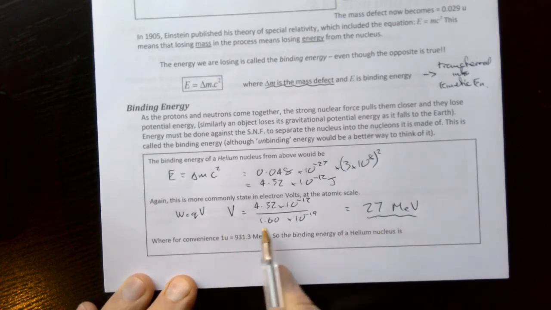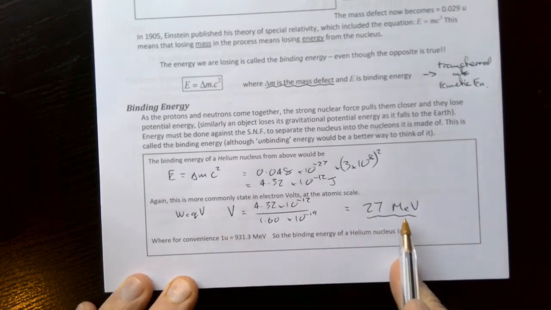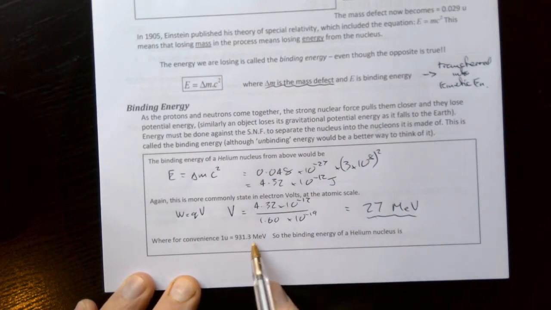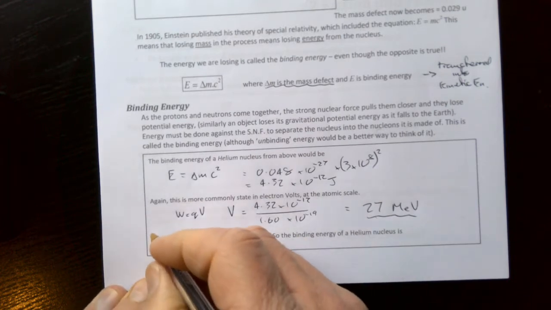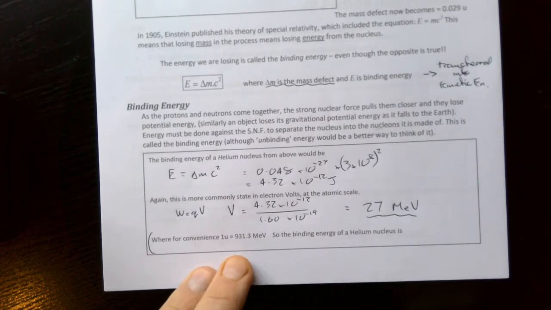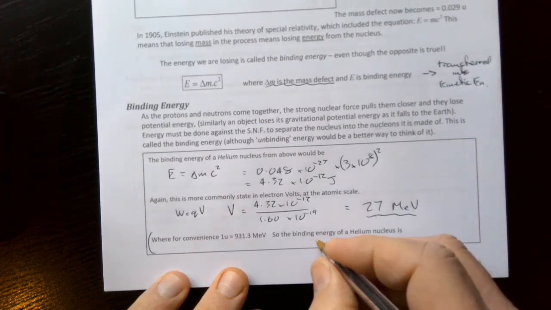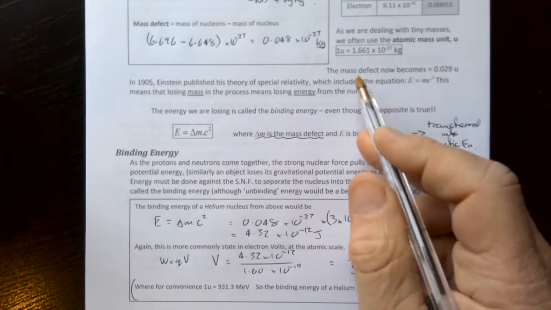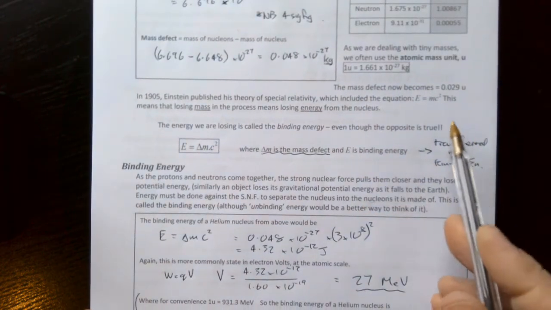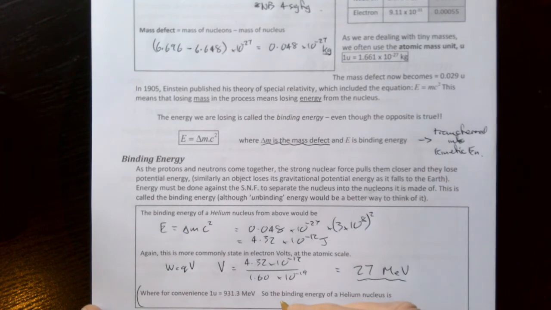So again, in terms of what's going on here, we can convert it. This is more of a background idea of where the convenient value is. So the binding energy from my example, just squeezed in up here, would be 0.029 times 931.3, which would equal the same number.